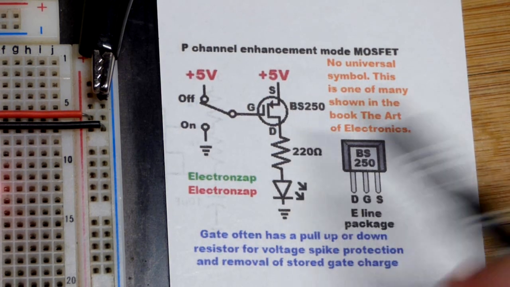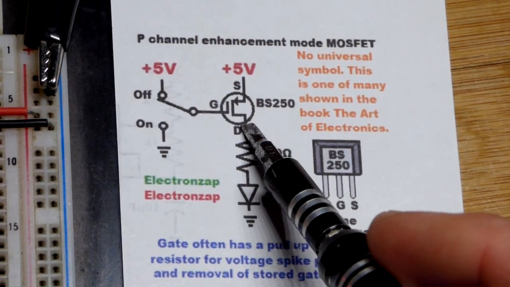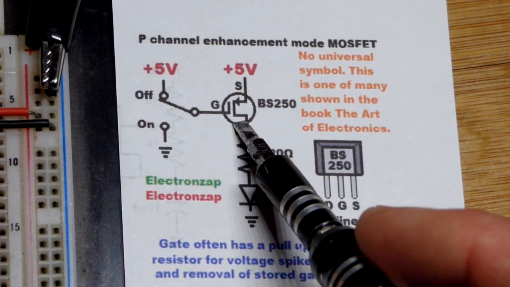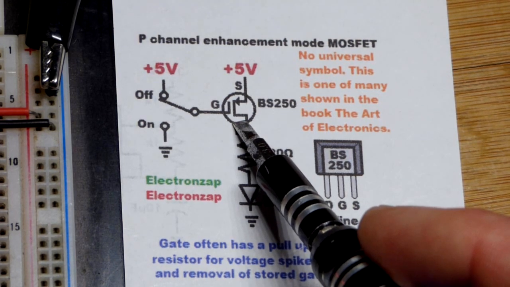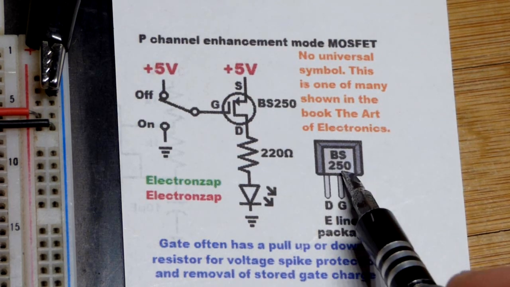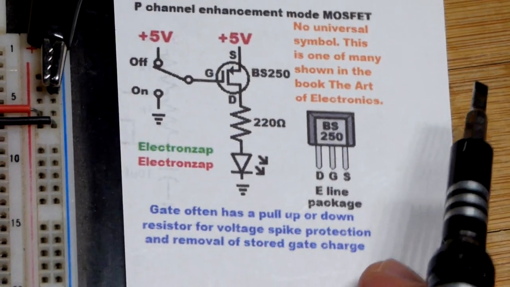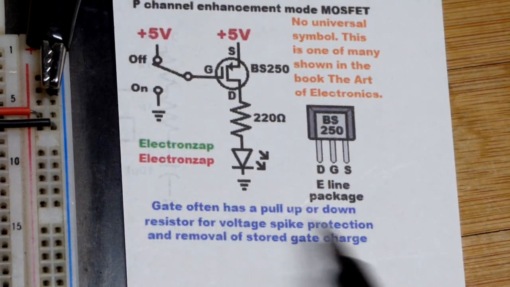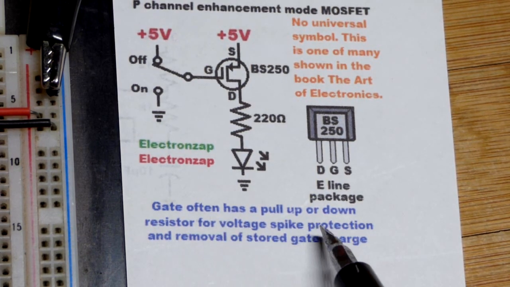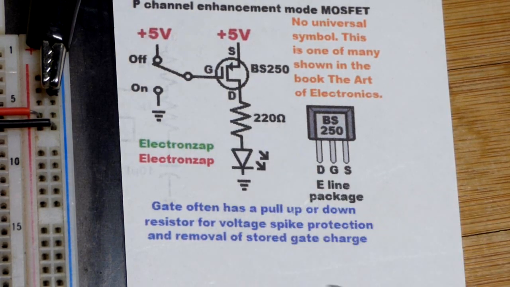Now, this symbol that I use is the one that I like. I got it from the book The Art of Electronics. I think that's the one they like the most too. There are all different kinds of MOSFET schematic symbols, and so you will see quite different ones. But hopefully there's a part number. Then you can just do a Google search of that part number and get all the specifications. And oh yeah, also, this is important too. You saw I was able to use stray signals in the air, actually my body, to change what the state of the transistor was.